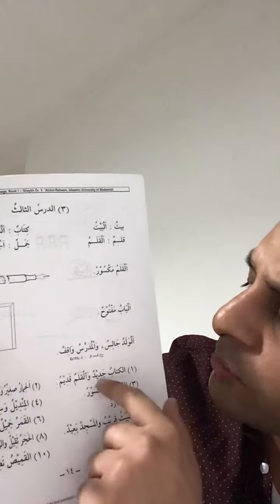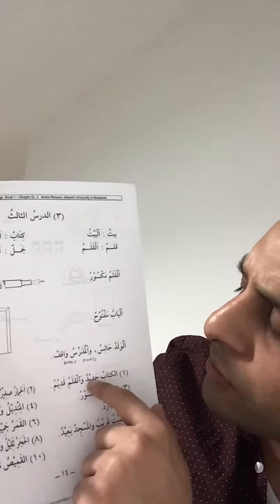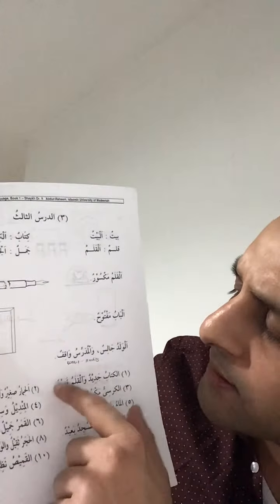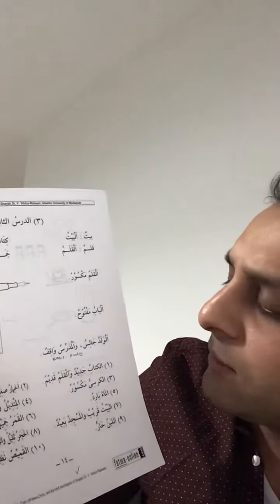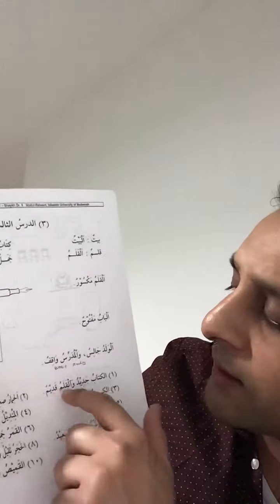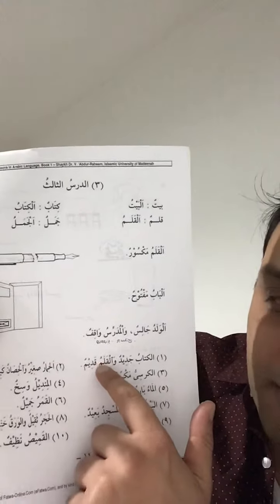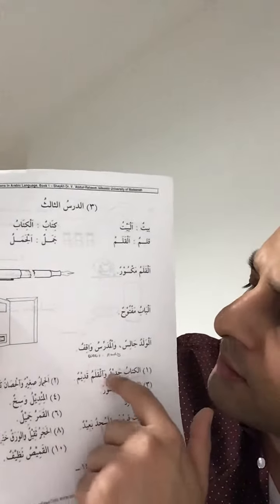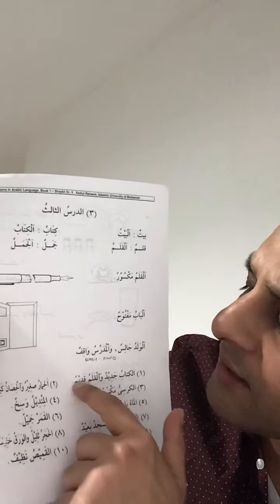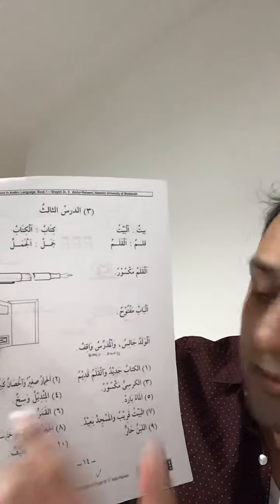You can just say Al-Kitabu Jadidu wal-Qalamu Qadimun. So the book is new, jadid meaning new. Wal qalamu, remember we said the dhamma symbol means it is. Wa means and, the pen is qadim, is old.